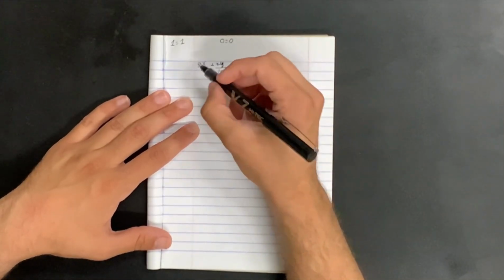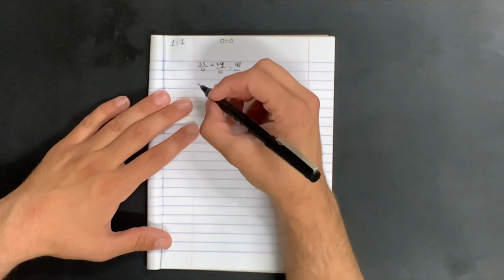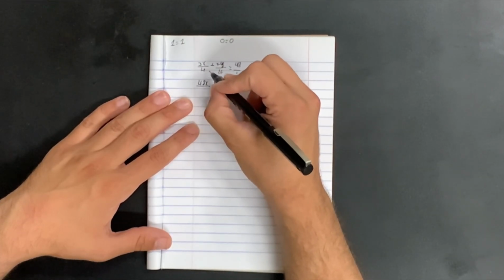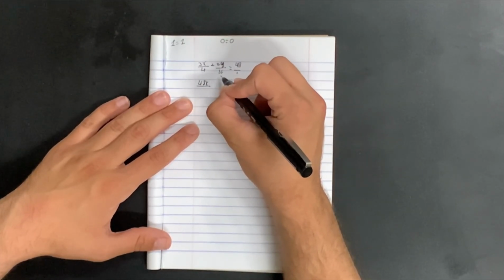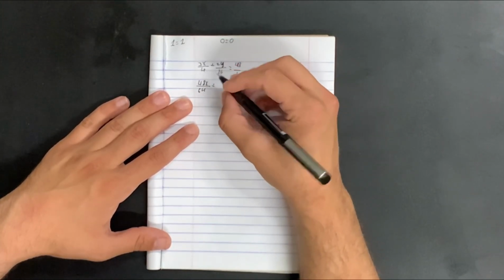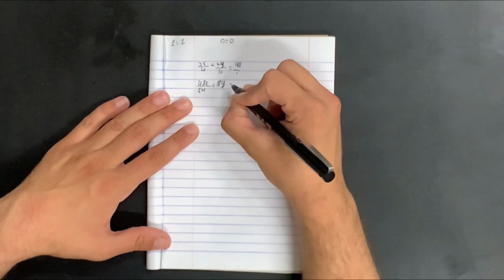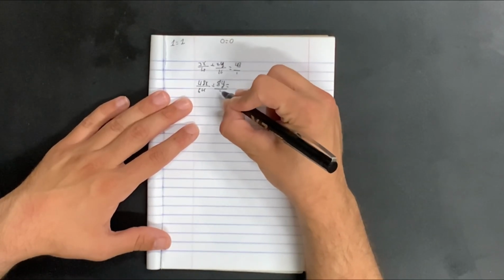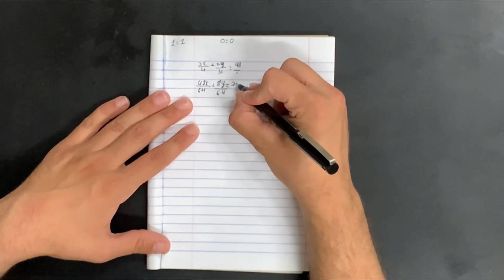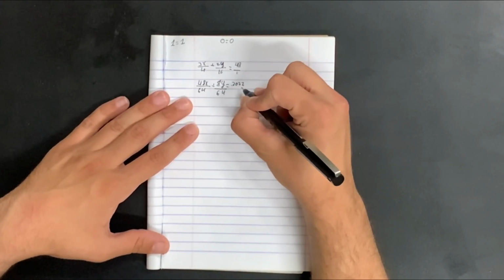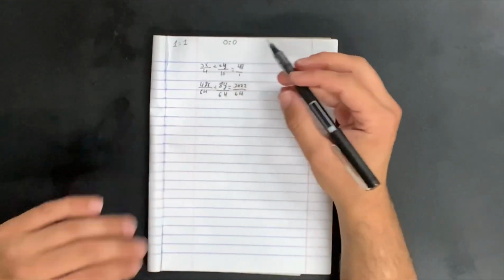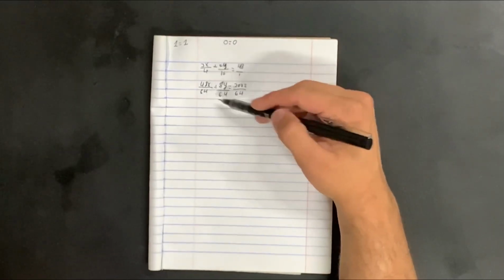It'll be like so, which will then give us 48x over, well, we also know that our common denominator is 64, so that'll be plus 8y, also over 64, is equal to 3072 over 64.